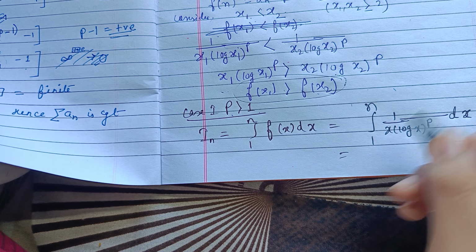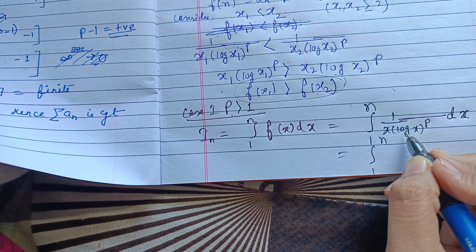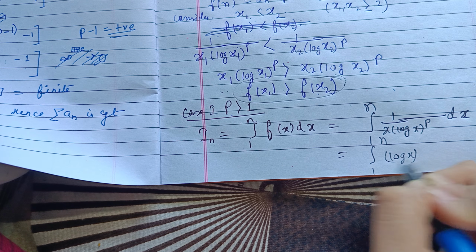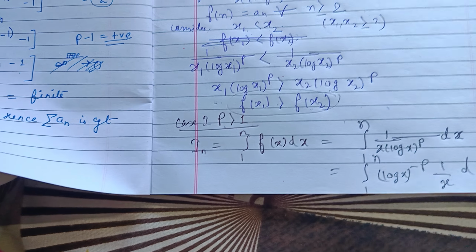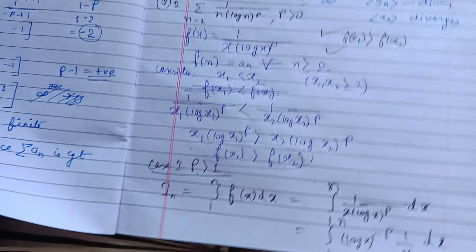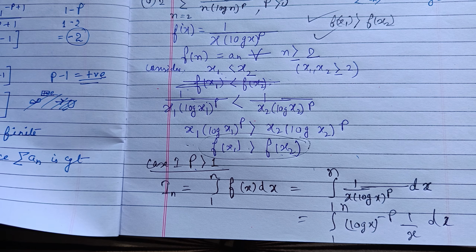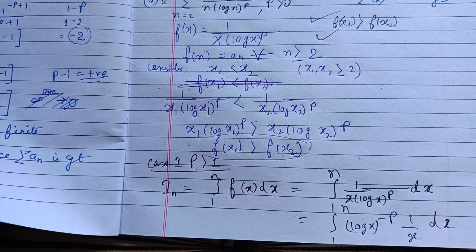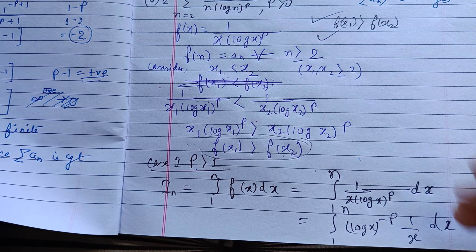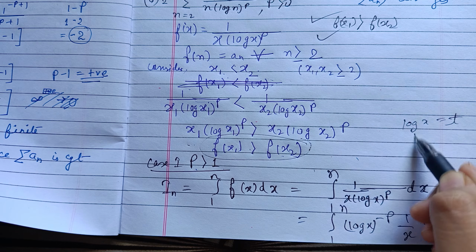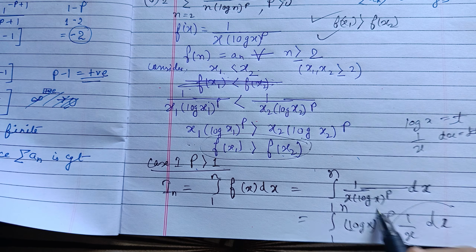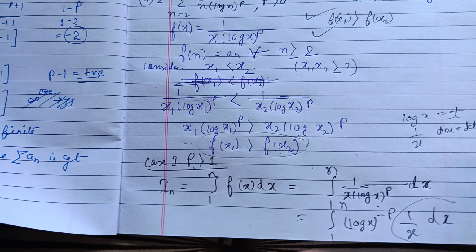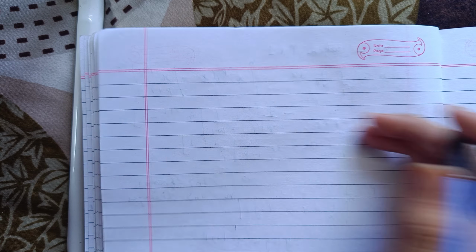If you simplify this, take (log x) to the power minus p and keep 1 by x here with dx. Why? Because we will do the integration by substitution. If we consider log x as t, then 1 by x dx is equal to dt, and this is t to the power minus p. So it will be easy for us to integrate this function.